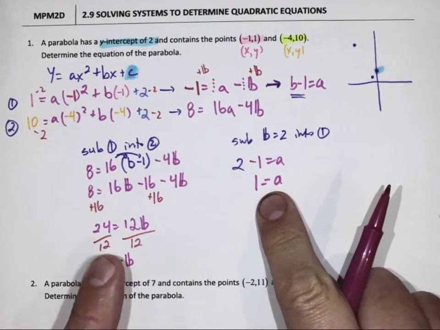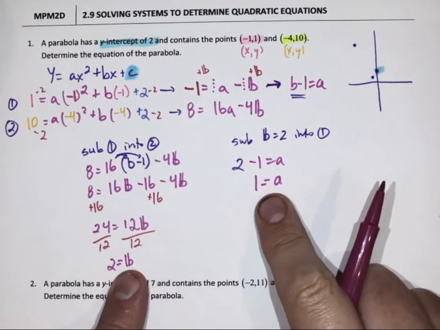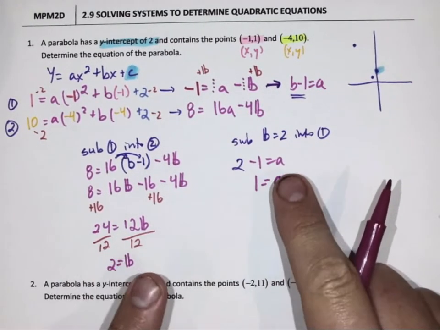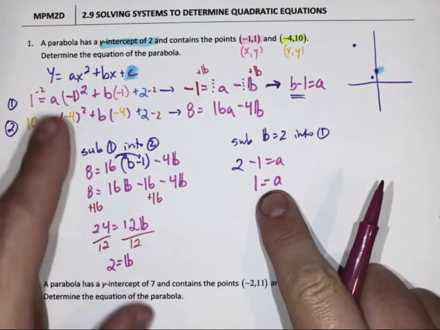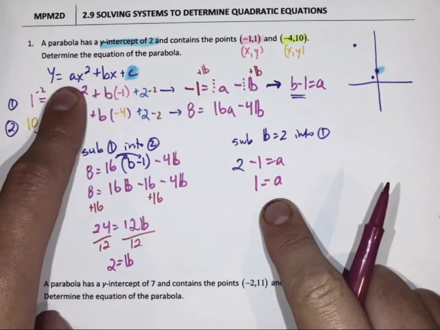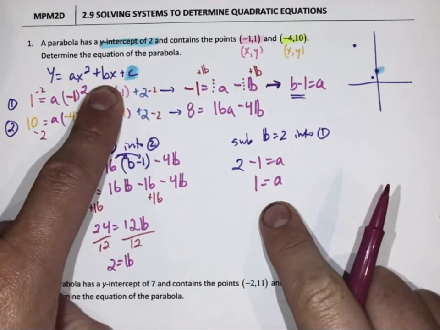So I have a value for a, I have a value for b. Now, unlike before, we were solving for x and y, a point of intersection. What are these? Again, we need the equation. So there's our a, there's our b.